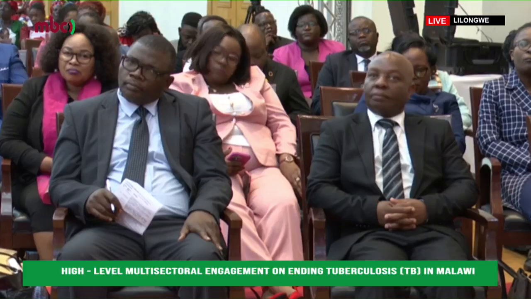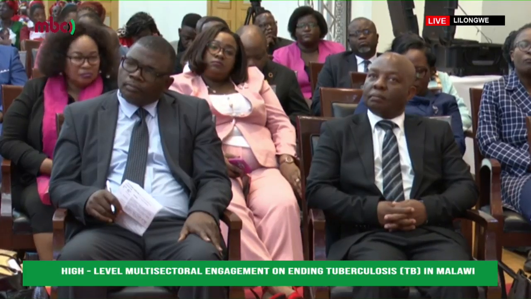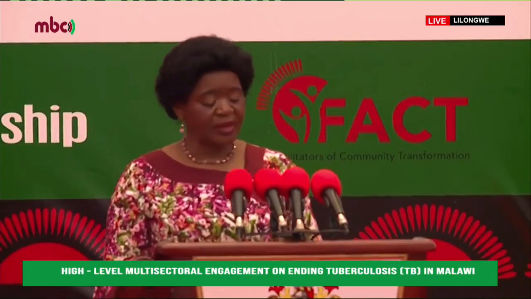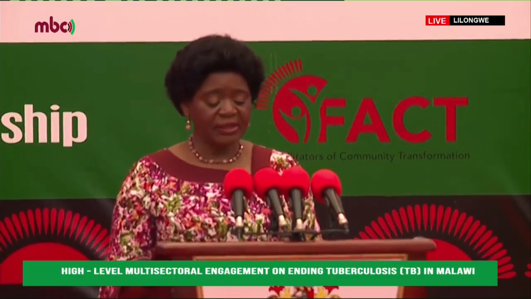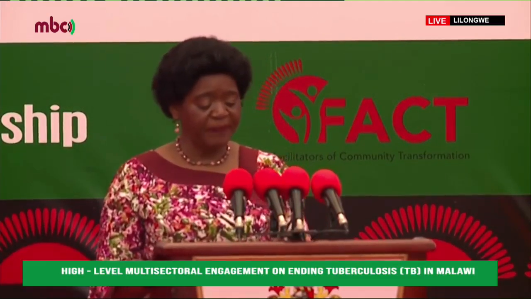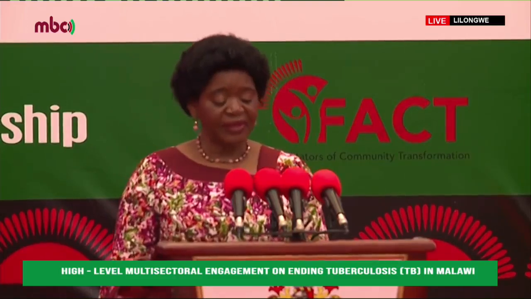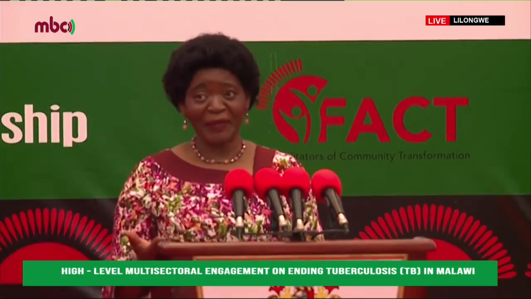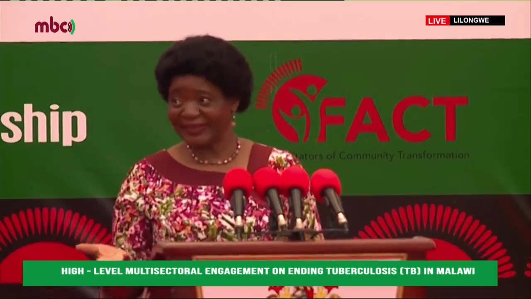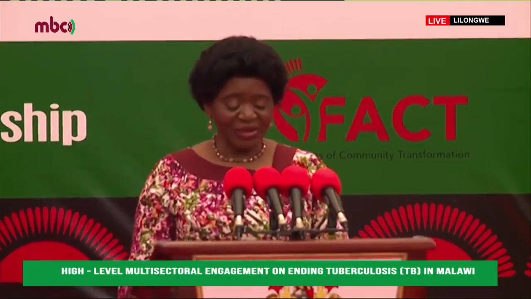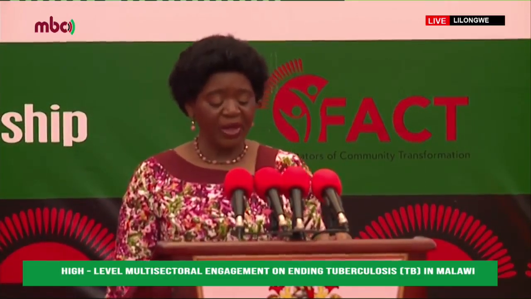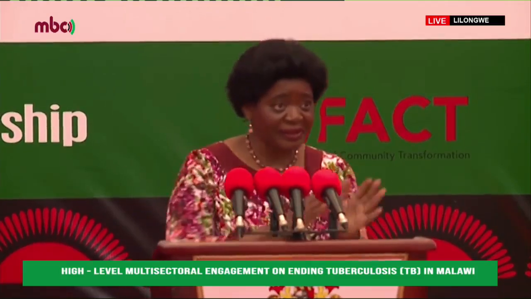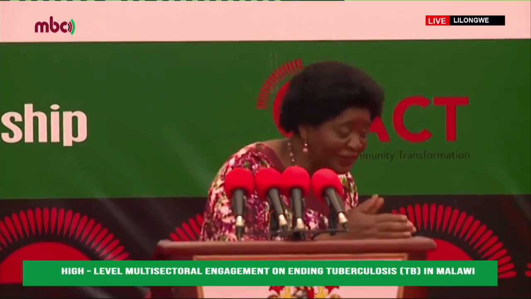And they've already explained high treatment success rates. Our treatment success rate for drug-susceptible TB is impressive. They're saying, I got a figure of 90%, I think it's correct. This shows the strength of patients and the hard work of our healthcare workers. Our healthcare workers, thank you so much.